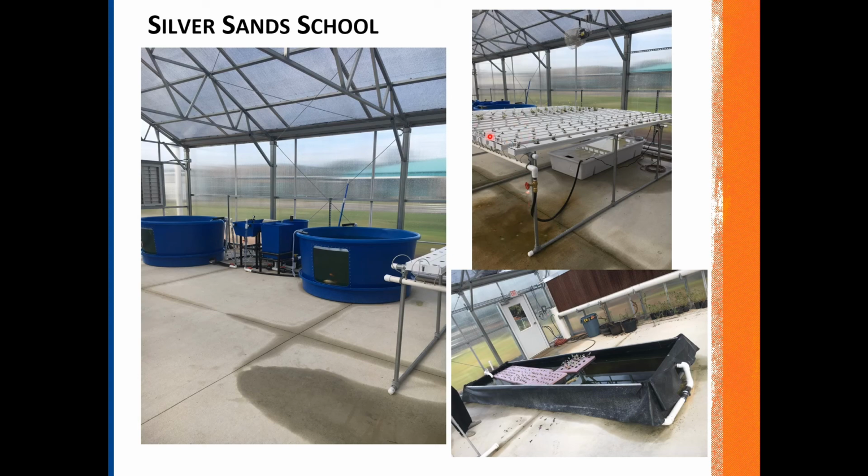But they had two different systems. This is the NFT or the gutter system that you can see, which is really nice for raising especially like butter crunch lettuces, things like that. And then it also hooked into this floor size float bed system where you could grow a lot on these rafts. They do have this up and running now, but I don't have any current pictures.